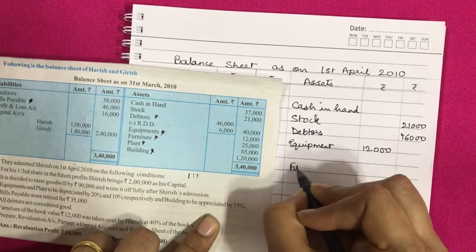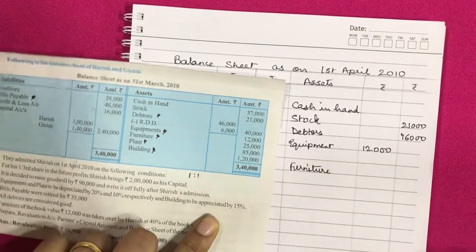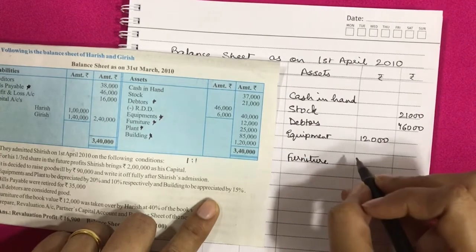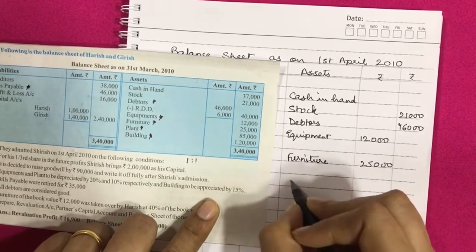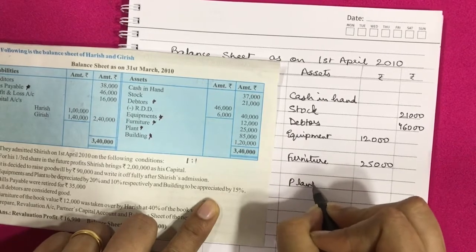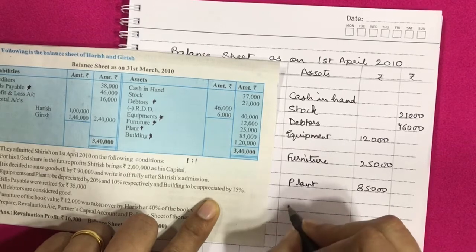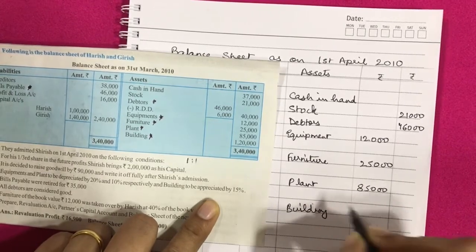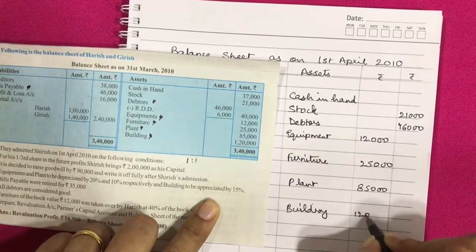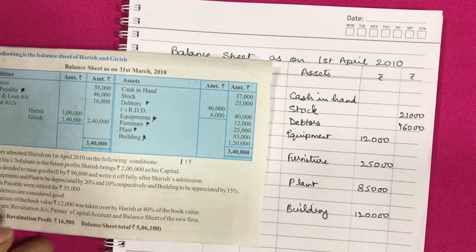Write down furniture. Again inner column is 25,000. Leave a line. Plant 85,000. Again leave space. And building is how much? 1,20,000. So your asset side is done.